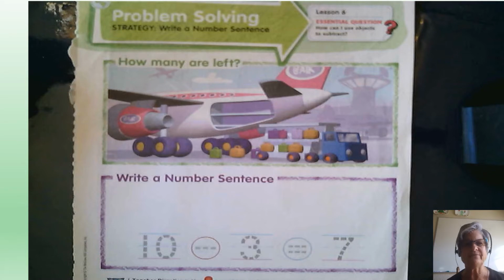Okay, next we have an airplane, and in the picture of the airplane we have a truck, and the truck has suitcases on it. Some of the suitcases are also on the ground next to the truck. Whenever you're going on a plane trip, you check in your suitcases, and then they put the suitcases on a truck and they put them on the airplane. So your suitcases go with you to where you want to go.